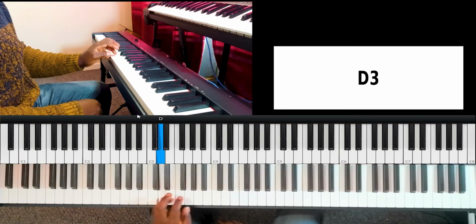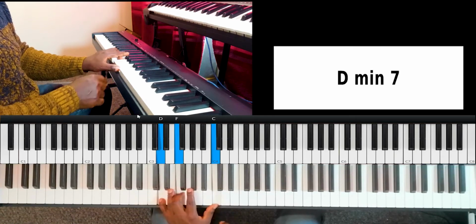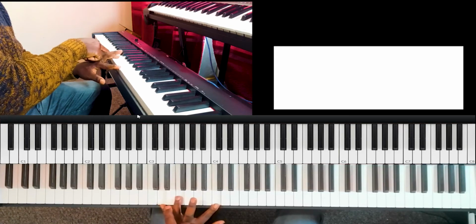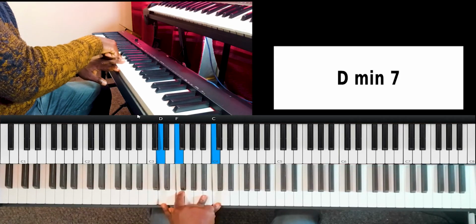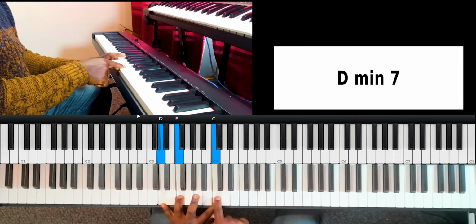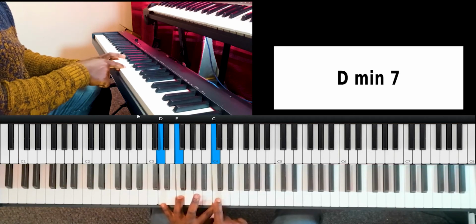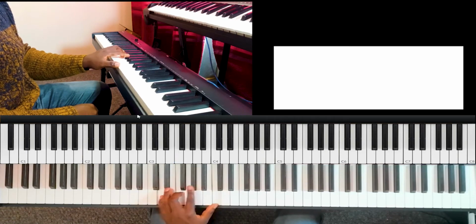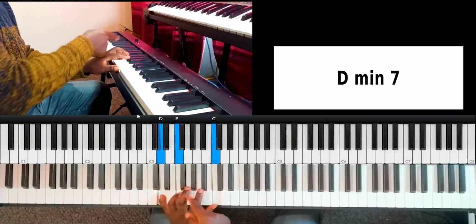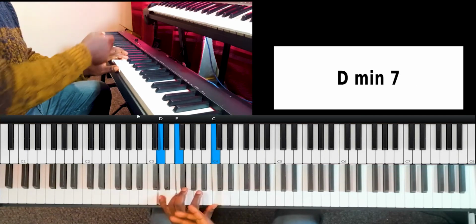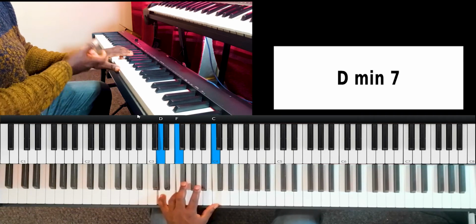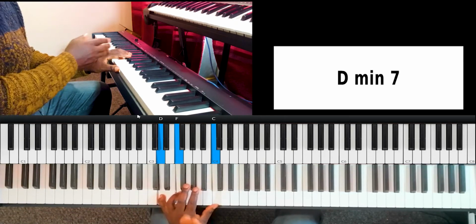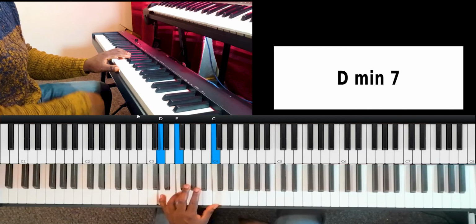Now let's go to mode 2, which is this. Now let's pick 1, 2, 3, 4, 5, 6, 7. Now what kind of 3rd is this? This is a minor 3rd. And then what kind of 7th note is this? This is obviously a dominant 7th note. Good. So we have a minor 3rd and then a dominant 7th. So this is a minor 7th chord. Yeah. So we are on D. So it's referred to as D minor 7th chord.